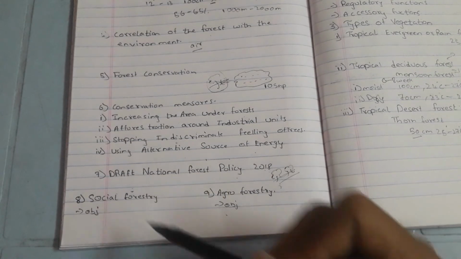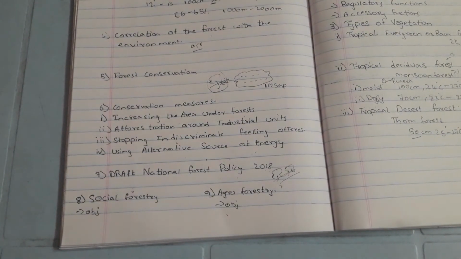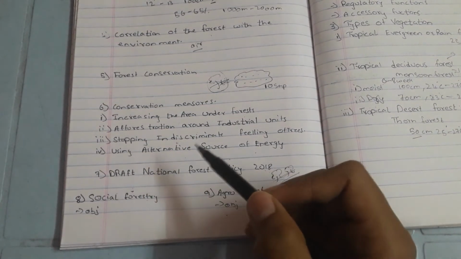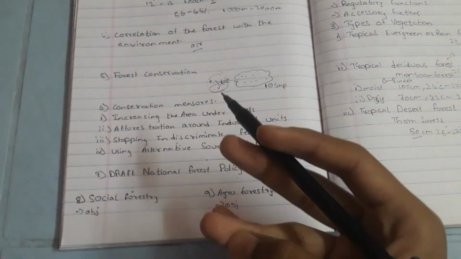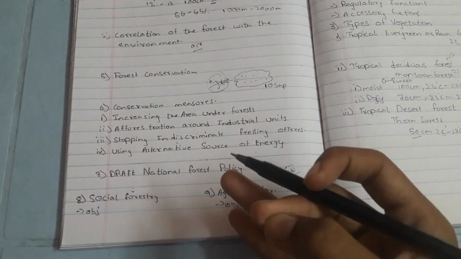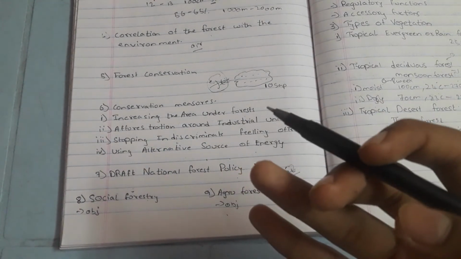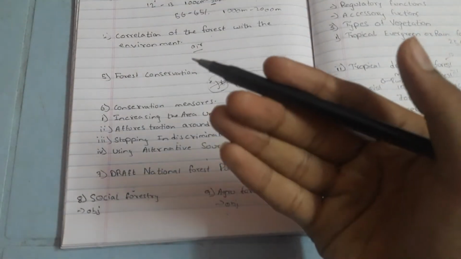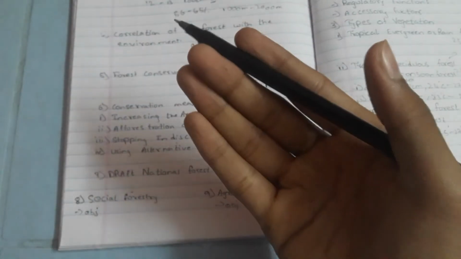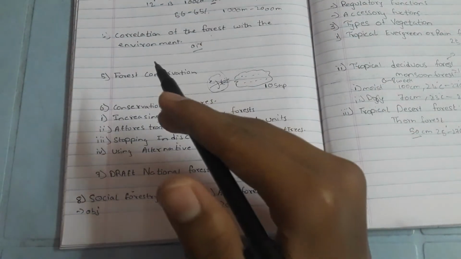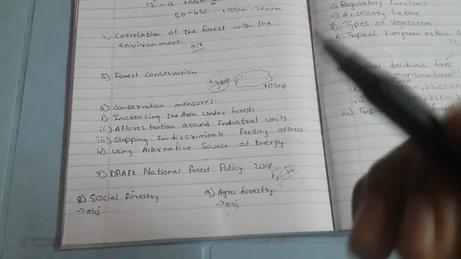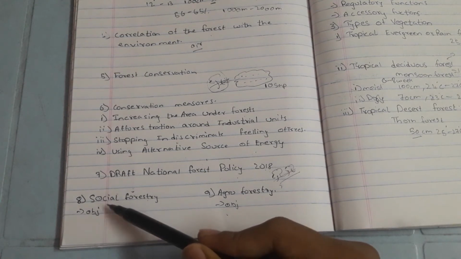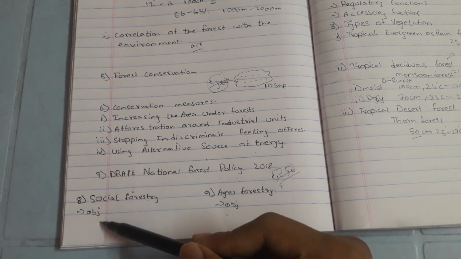Okay, next, what are the objectives of social forestry? The objectives of social forestry are providing fuel wood, fodder for cattle, timber, and minor forest products to rural people; utilizing the available land according to productive capacity; and developing local cottage industries by providing raw material. These are all the objectives under social forestry. Okay, we have completed social forestry and its objectives.